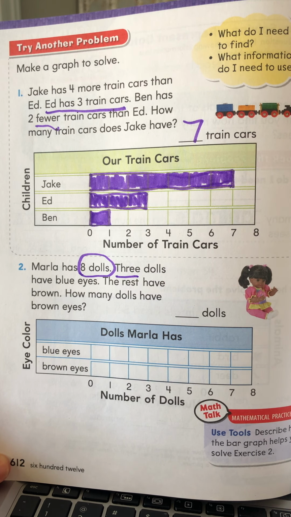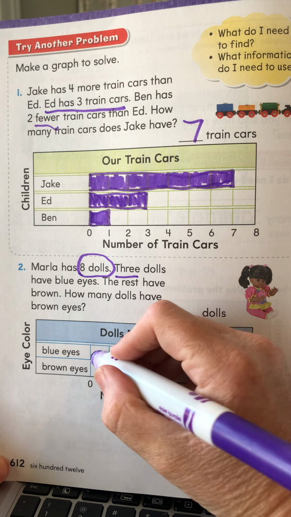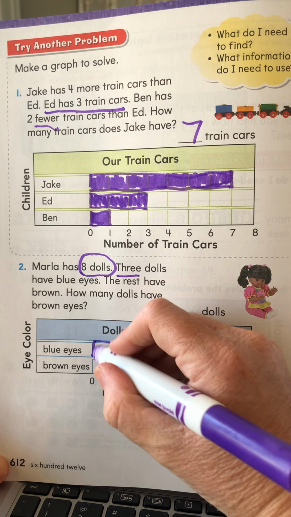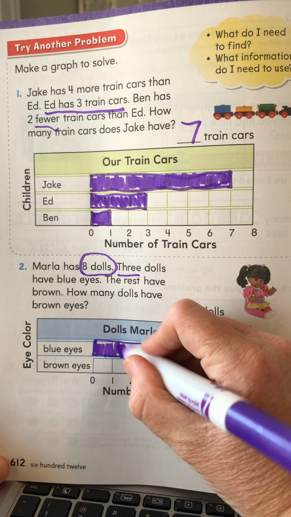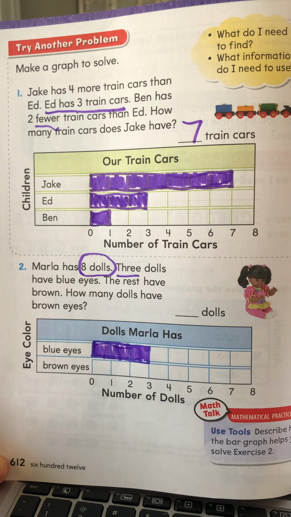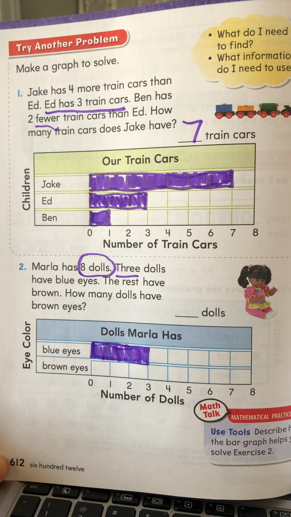So let's go ahead and fill in our bar for blue eyes. So I'm going to color in 3 boxes to make my bar go all the way to the 3. Okay, and the rest have brown. So they didn't tell us what the number is. They just said the rest.